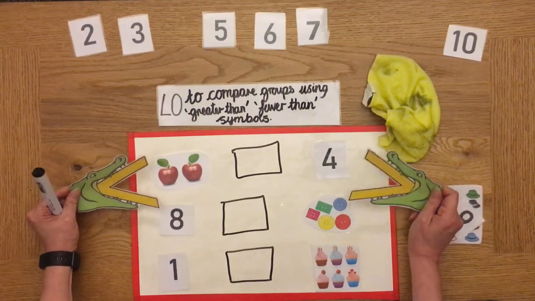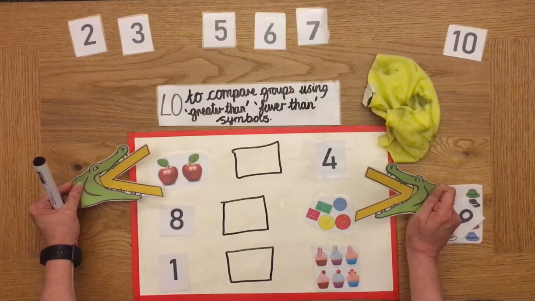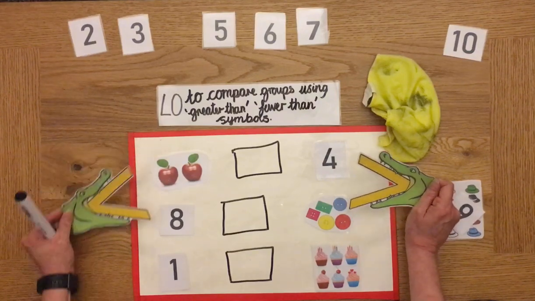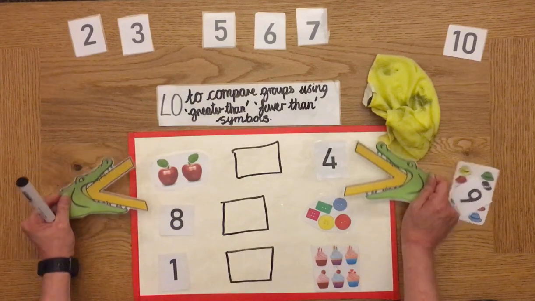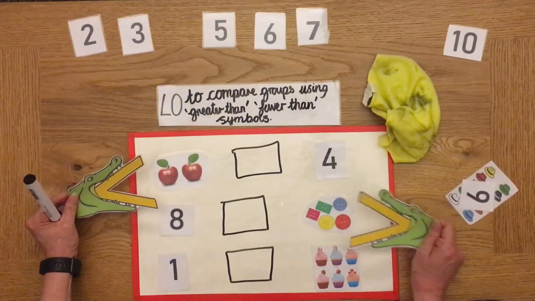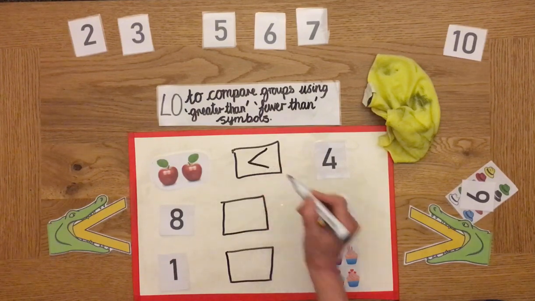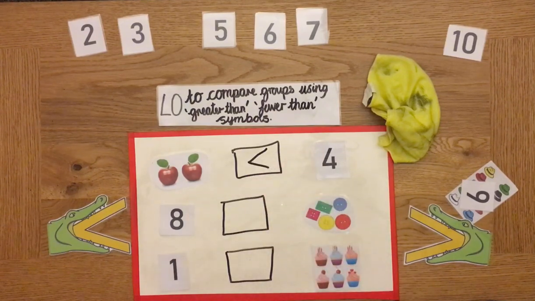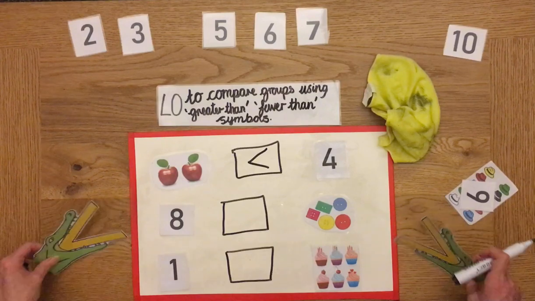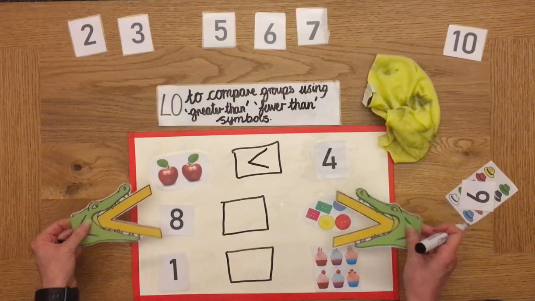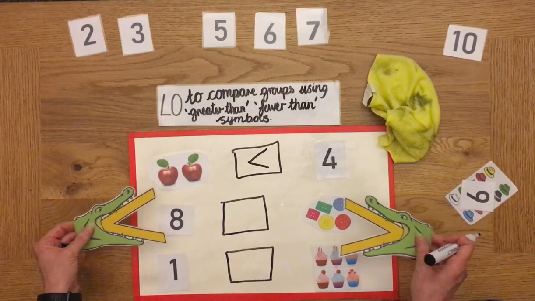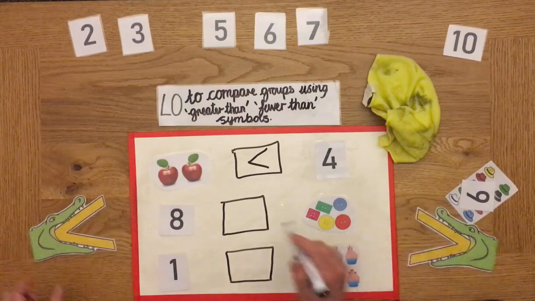The crocodile's very hungry. Is he going to eat the 2 apples or the number 4? Which one? Fantastic. He's going to eat the number 4. What's he going to eat? The number 8 or the 5 buttons? Oh, brilliant.